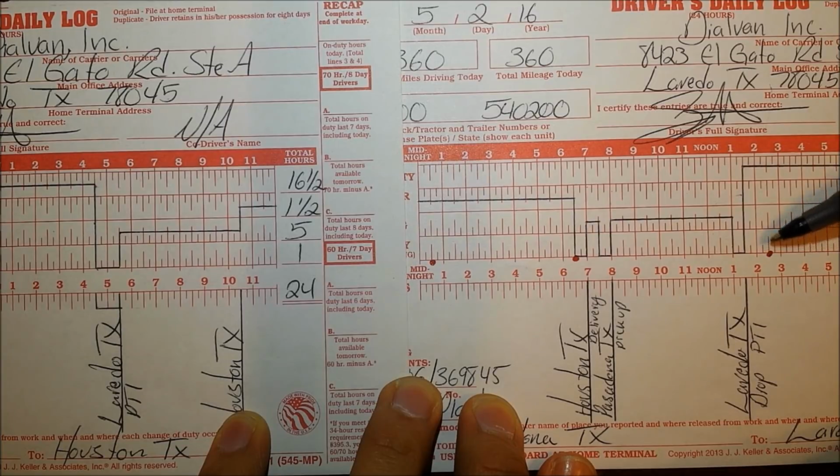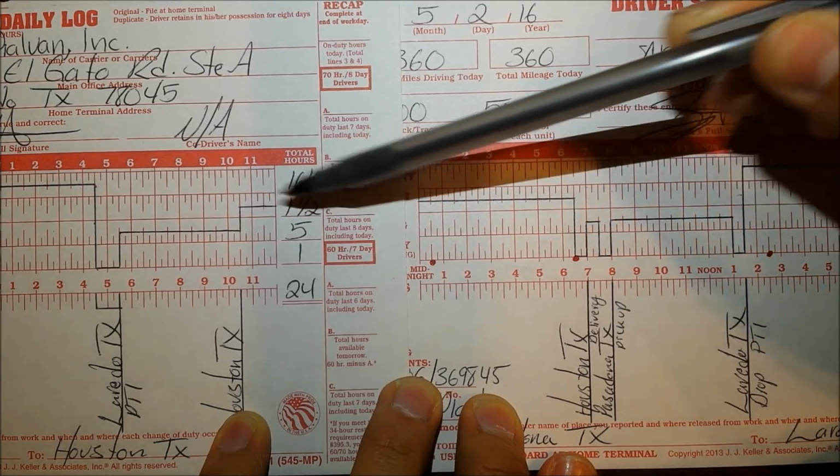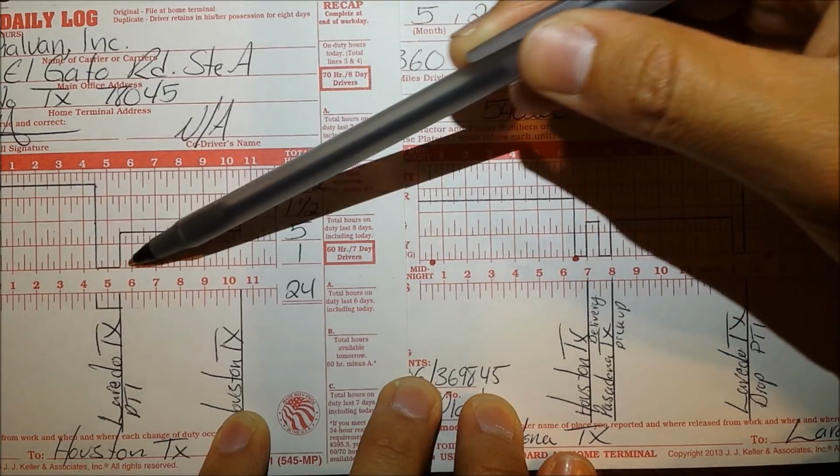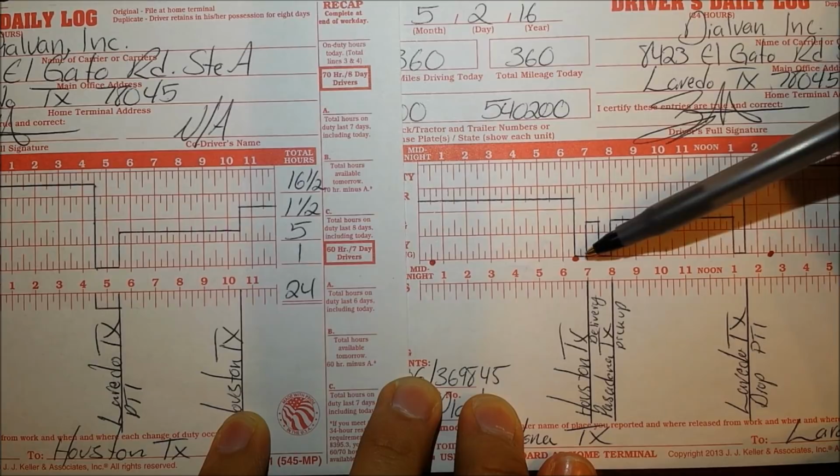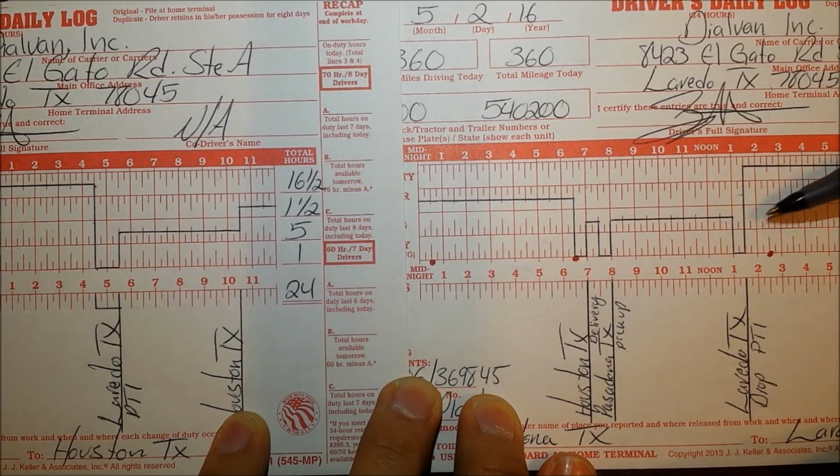If we look closely, we counted all this. We counted all this as work. This is not considered work. And then this is considered work again. So all this got counted. And then from here, we have 10 hours and a half of rest.